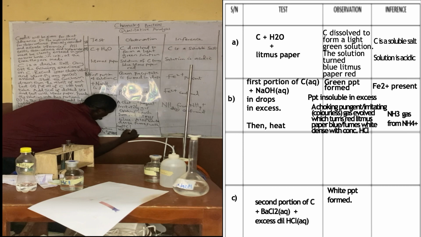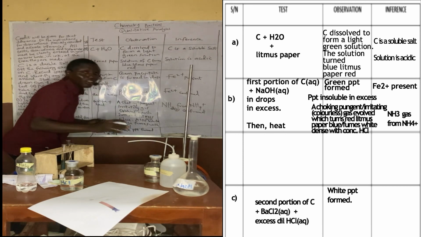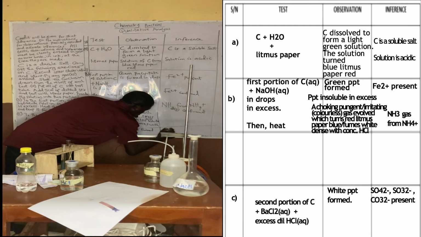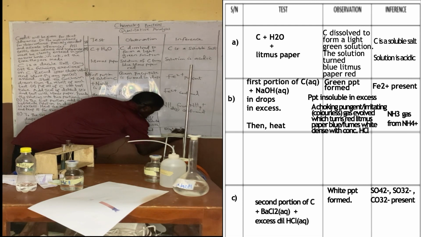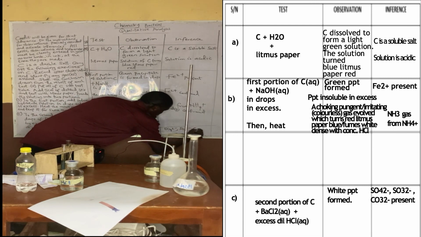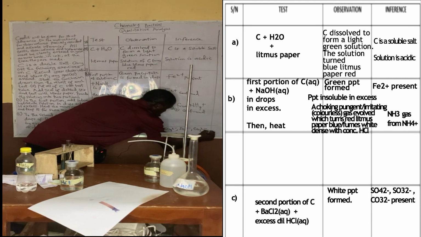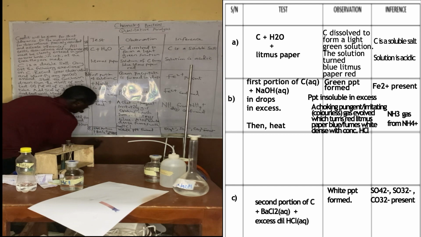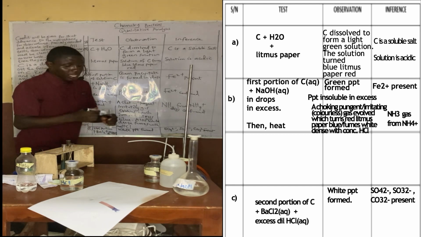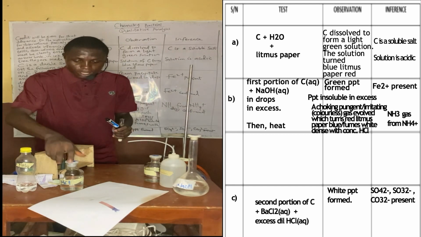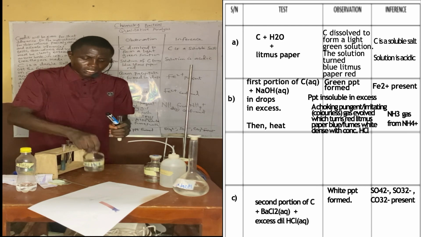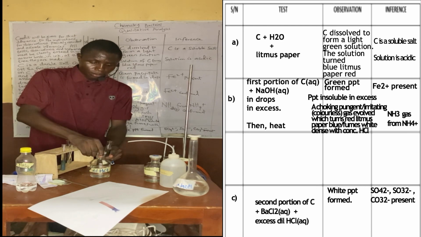A white precipitate formed. Now, what are the likely anions present? You have SO4 2-, SO3 2-, CO3 2- present. But when you add dilute HCl in excess, what happens?